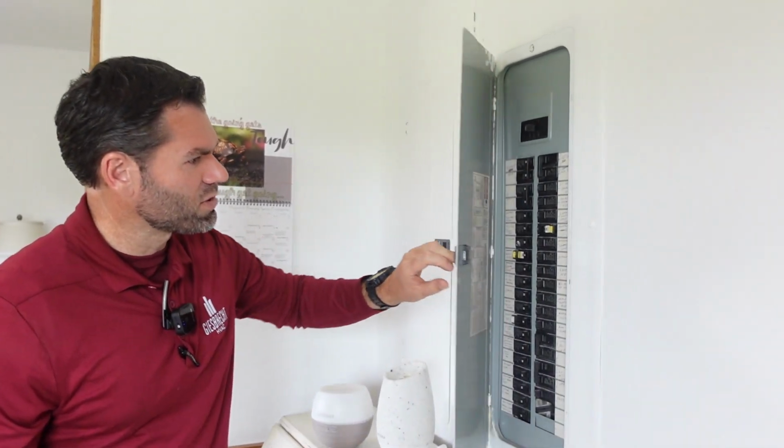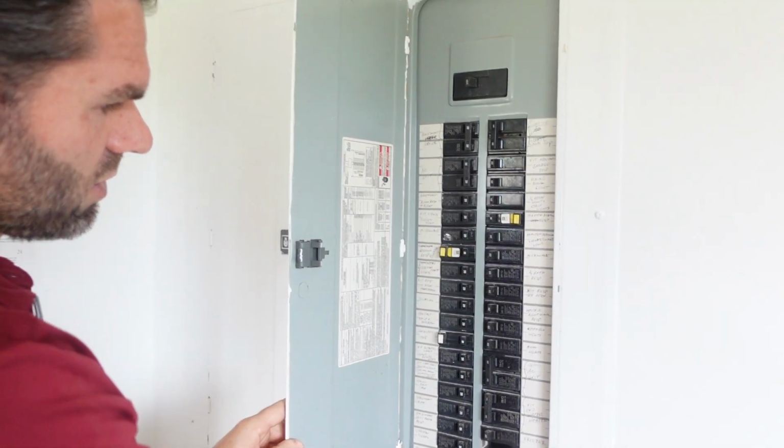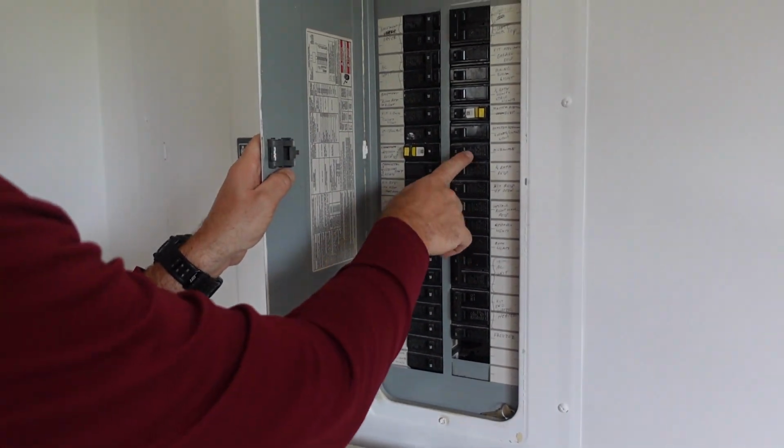To check your panel box, locate it in your home. Typically it's a utility, could be in the garage, could be in a basement, in a mechanical room. Just depends on where your electrician located it. Many people know where it is. So if you want to check for a tripped breaker, just come to your panel box and look over it visually first of all and see if you see anything out of the ordinary.